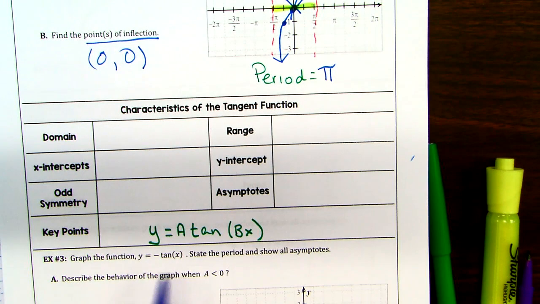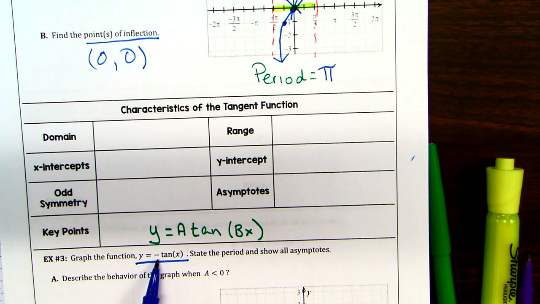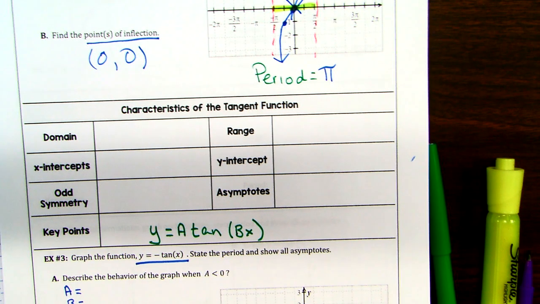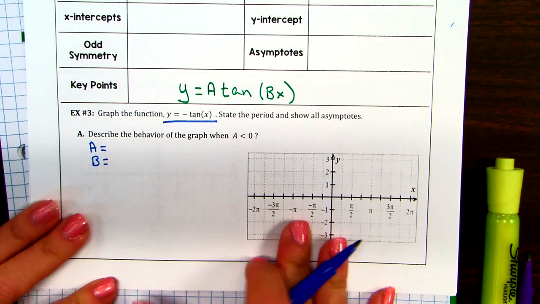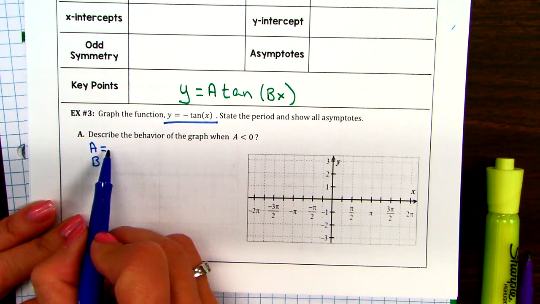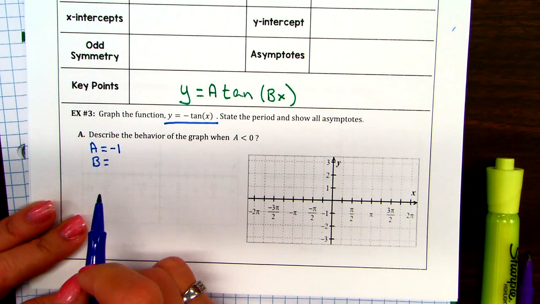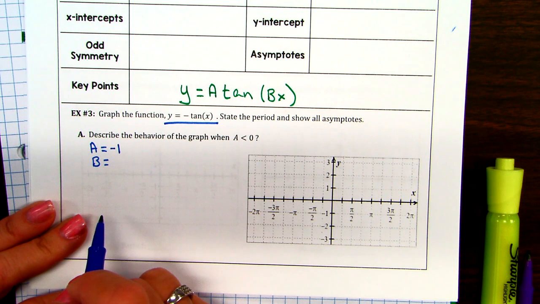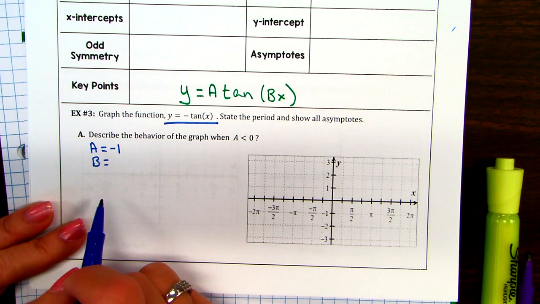Okay? So let's see what happens when A is negative. If I were going to start pulling out information, A is negative 1. Ooh, does somebody want to correct me? I've been telling you forever amplitude can't be negative, and that still is true. But in tangent, we don't call that amplitude.